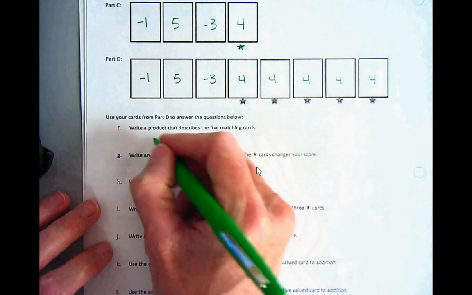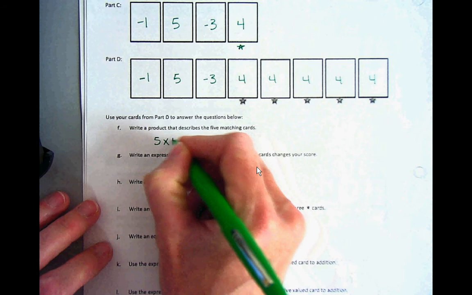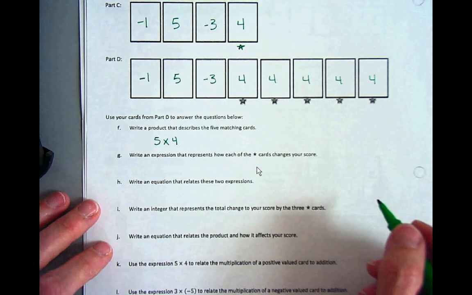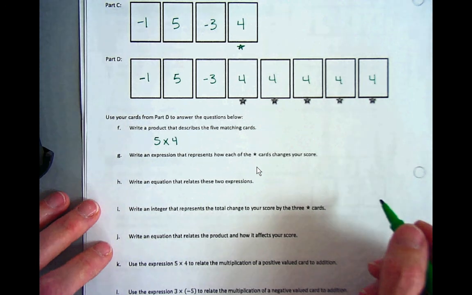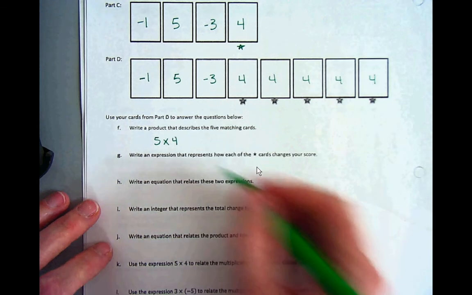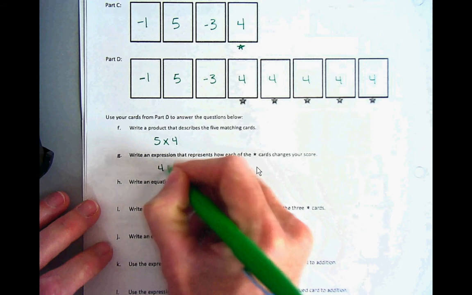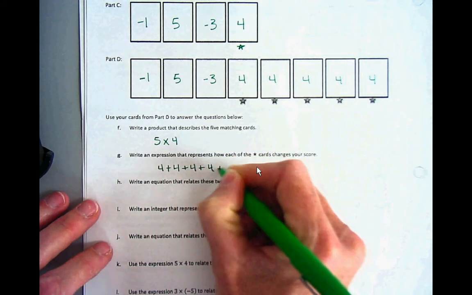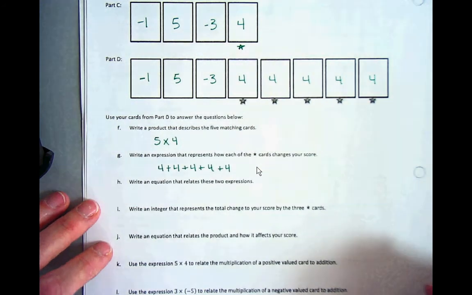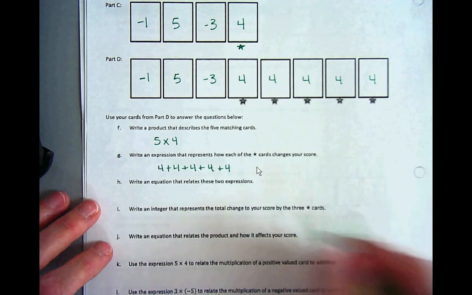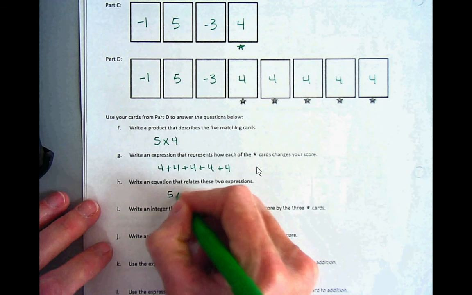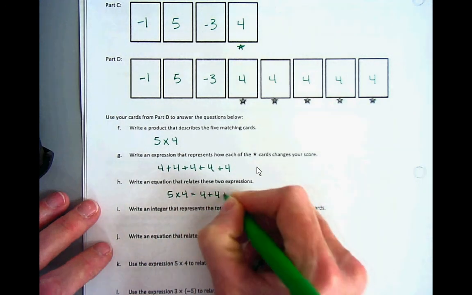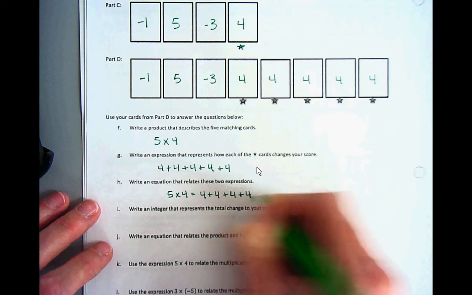There's 5 of them, so that would be 5 times 4. What expression represents how each of the star cards changes your score? That would be 4 plus 4 plus 4 plus 4 plus 4. And the equation that relates these two expressions: 5 times 4 is equal to 4 plus 4 plus 4 plus 4 plus 4.